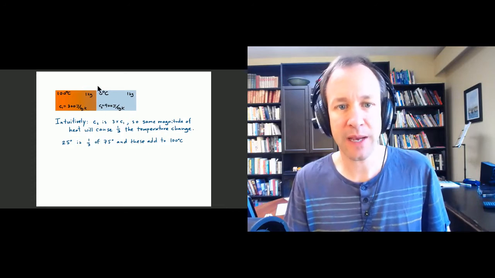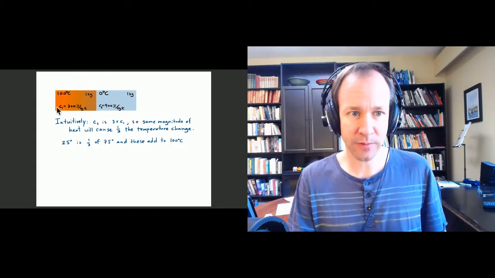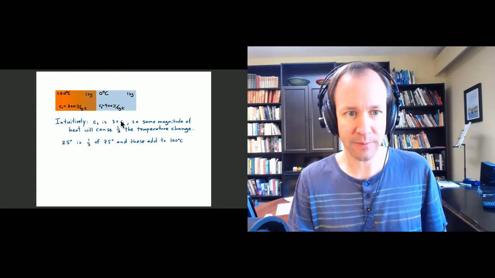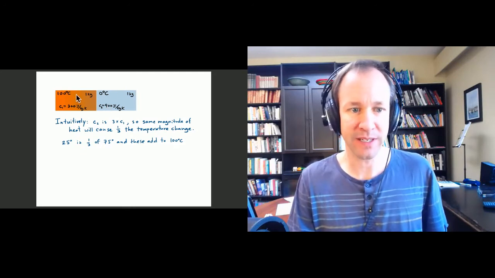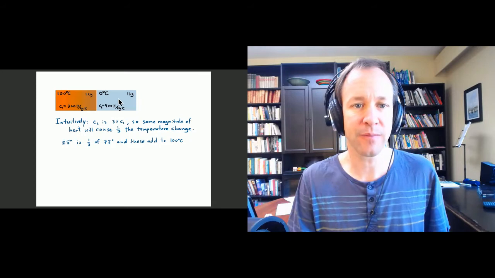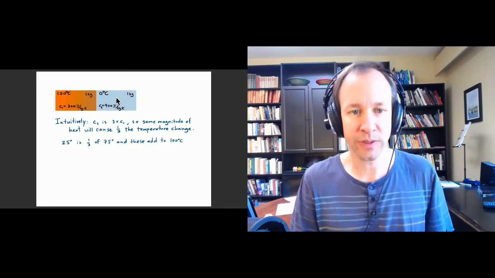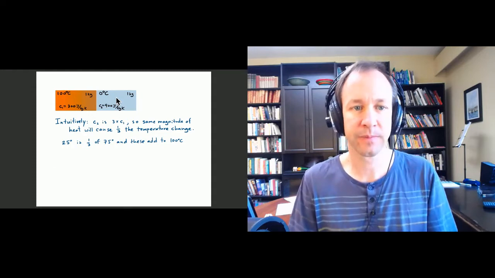And so we would expect that the net temperature change from this initial situation to the final situation is going to be 3 times as much for this object as it is for this object. And we see that that would correspond to a final temperature of 25, because then that's a temperature change of 75 degrees for the hot object and of 25 degrees for the cooler object with a higher specific heat.